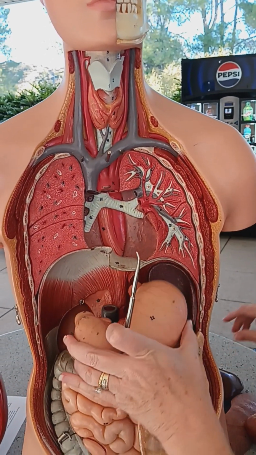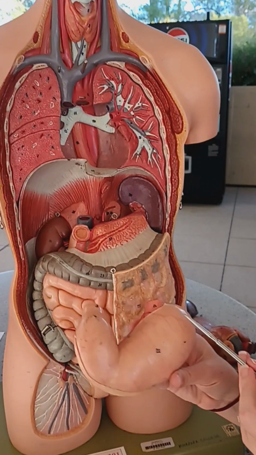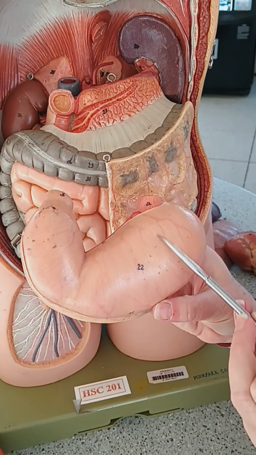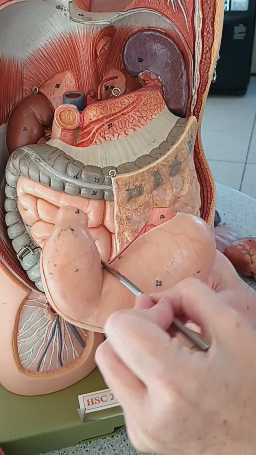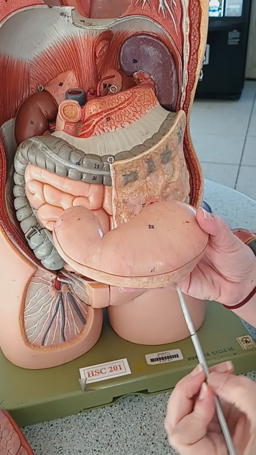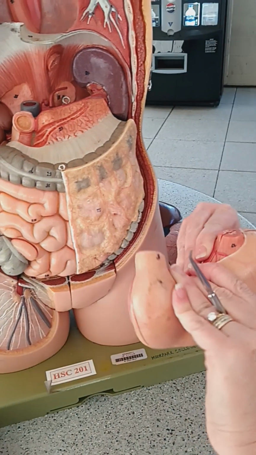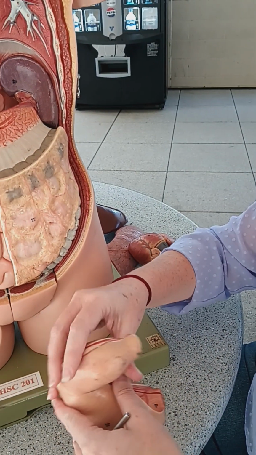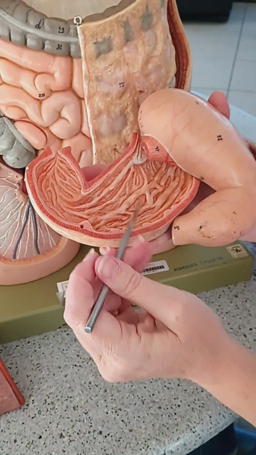Now we have our stomach, and you can see that our cardiac sphincter is here. So the regions of the stomach include the cardia, the fundus, the body, and the pylorus. We have our lesser curvature and our greater curvature of the stomach, which is the attachment point for the greater omentum.